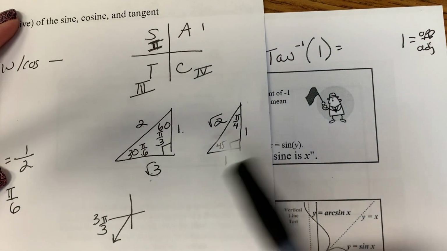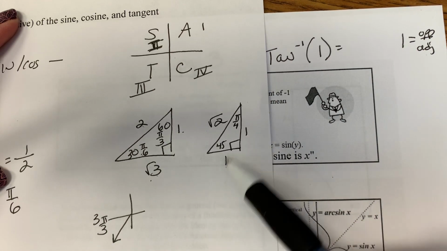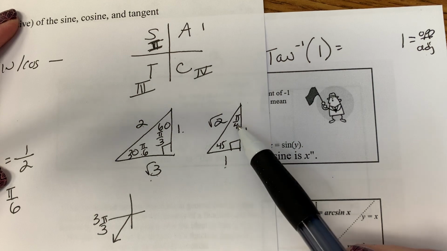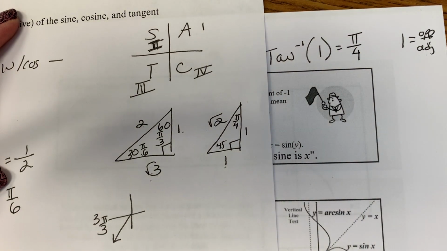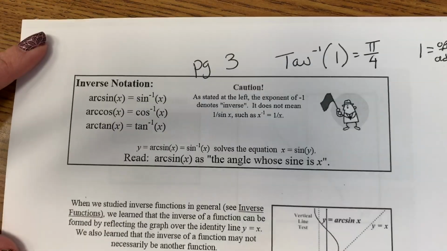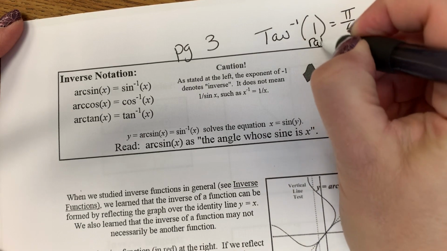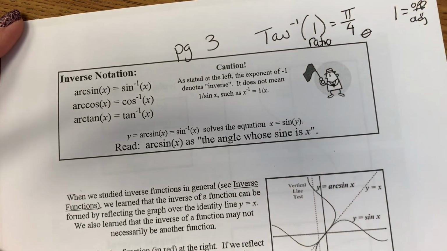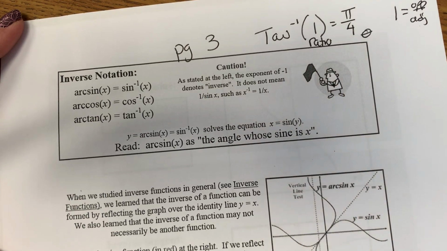What angle gives me that? It's pi over 4. So these inverses undo the original. We're given a ratio and the output is an angle, instead of inputting an angle and getting out a ratio.